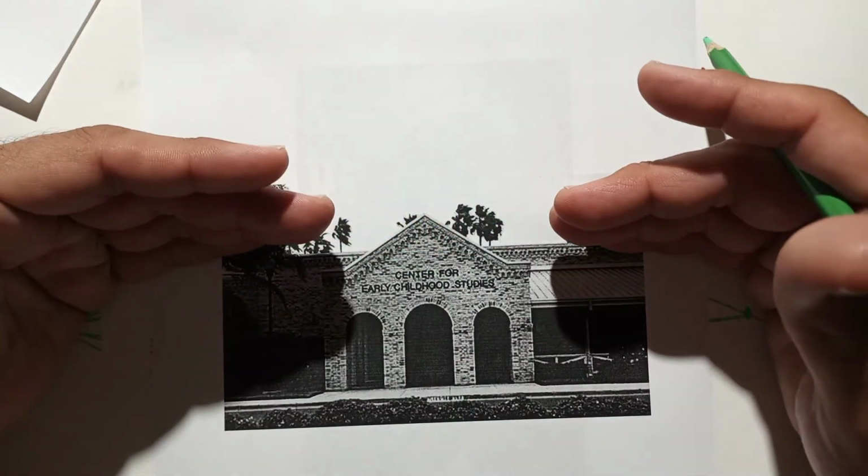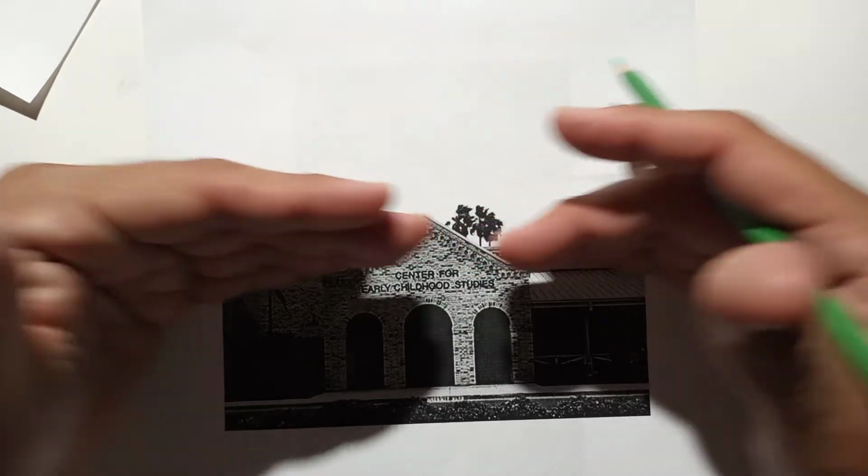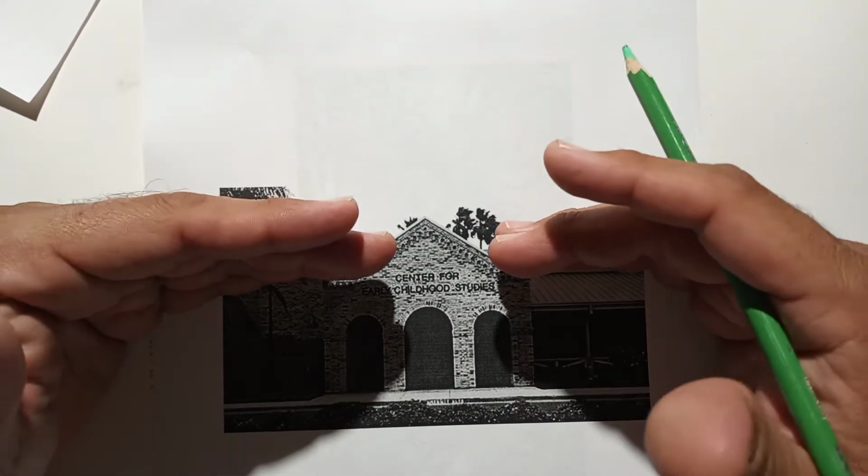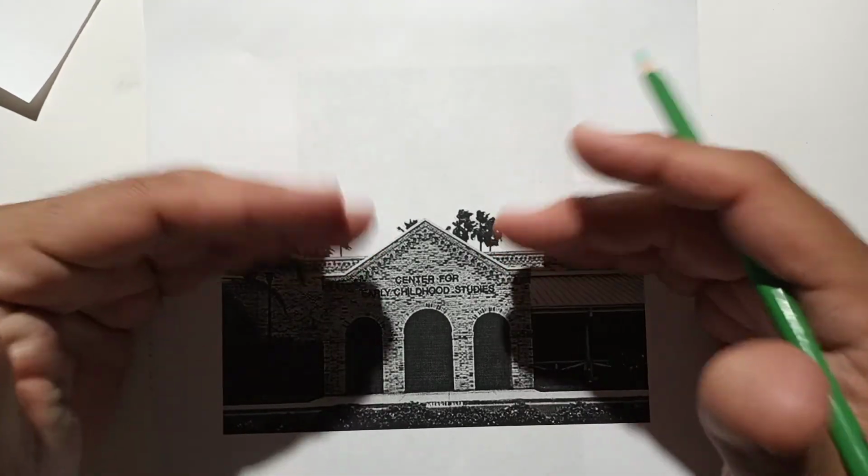Because, again, this is very easy to understand. This is the horizontal, this is the vertical. This is a very, very simple shape. Very, very easy to understand. Most people, when they draw buildings, this is what they usually think.